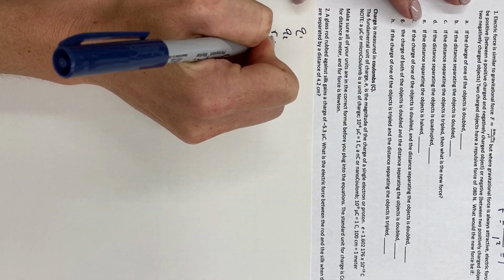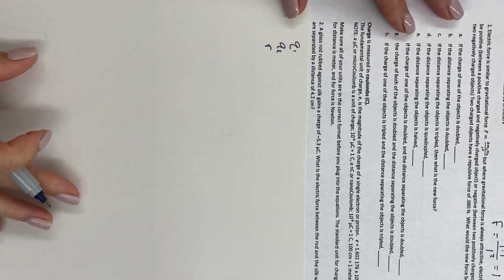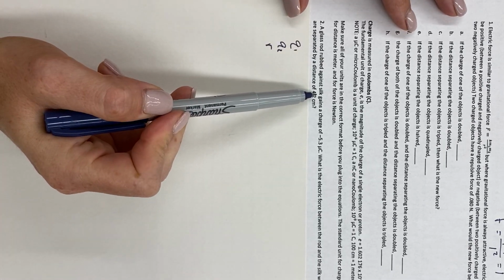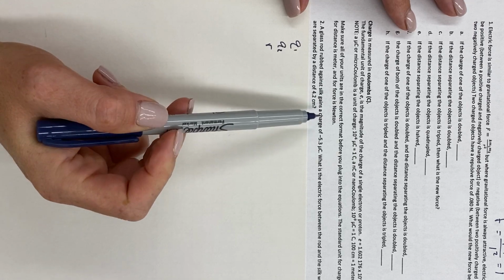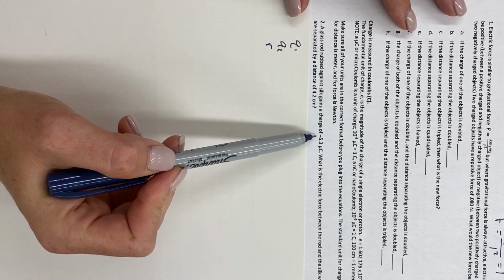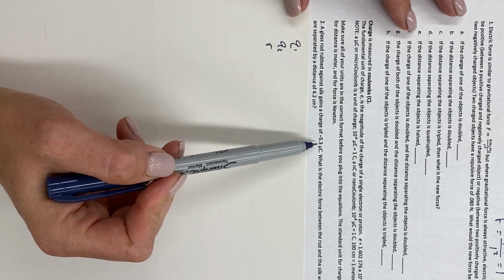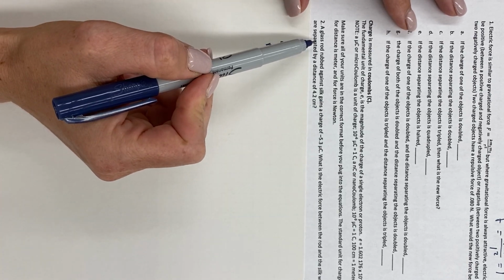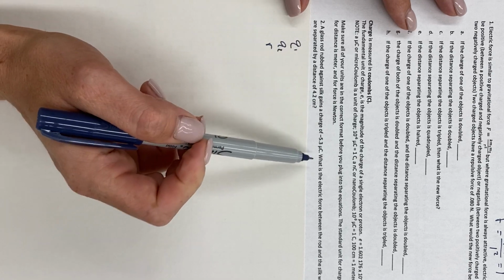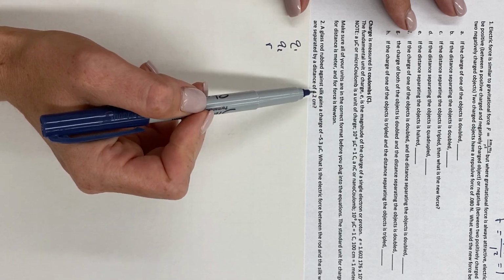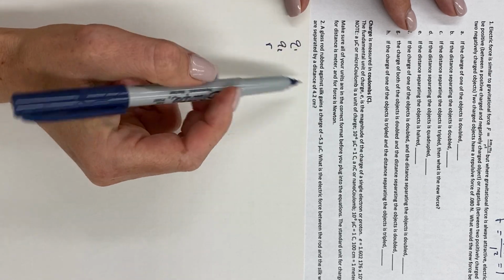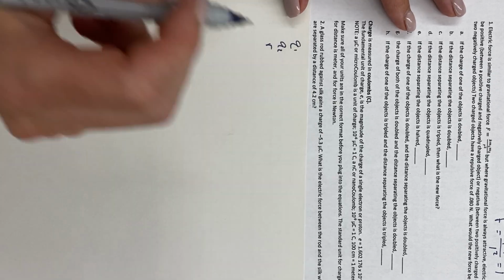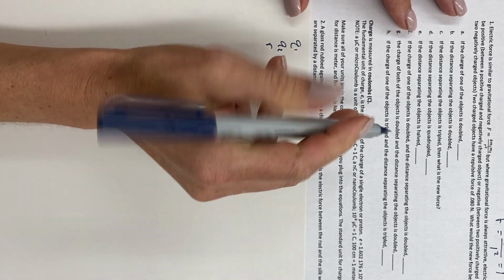you also need to be familiar with how this thing got charged. A glass rod rubs against a silk cloth and gains a charge of negative 5.3 microcoulombs. So the glass rod now has a negative charge, but because of conservation of charge, that must mean that my silk has a positive 5.3 microcoulombs.